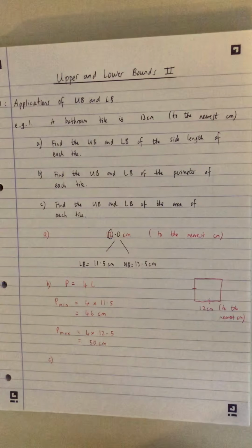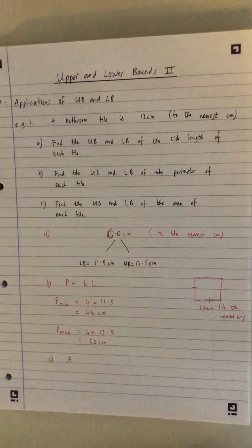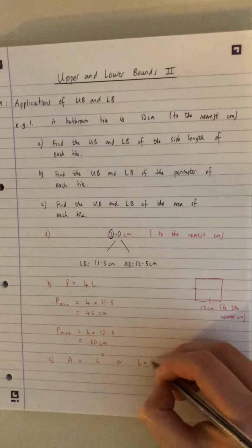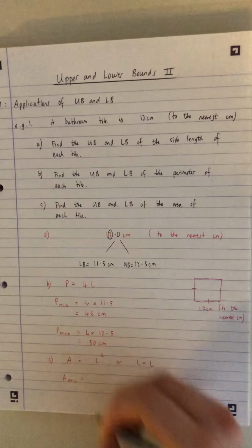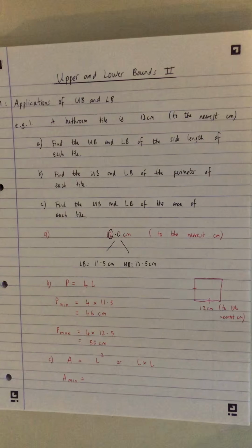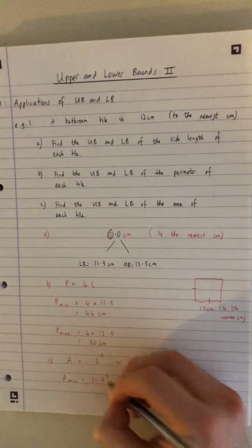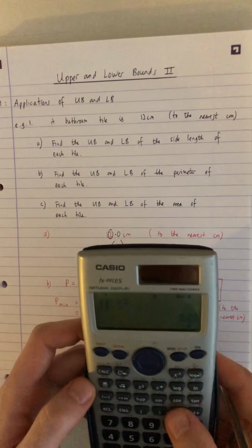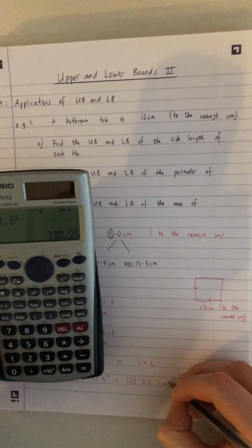Part C. This time they want you to do exactly the same with the area of the tile. So area is equal to the length squared, or length times length. You want the minimum, the lower bound. I'll call that area minimum. If you want the area to be as small as possible, you would have to pick the lower bound for the side length. So 11.5 squared. Type that into your calculator, which is 132.25, and area would be centimeters squared.